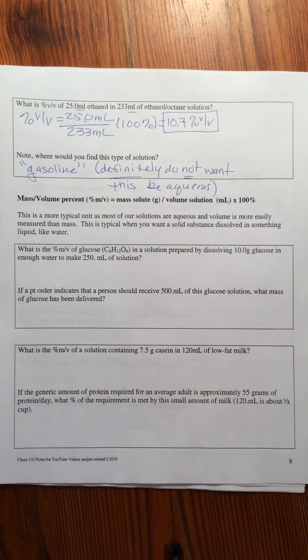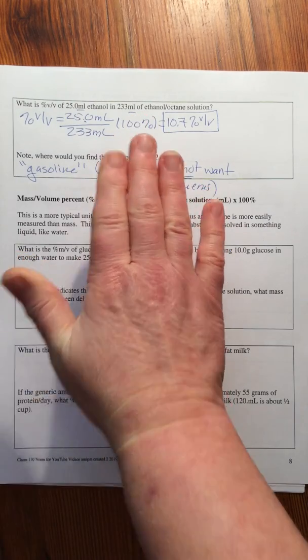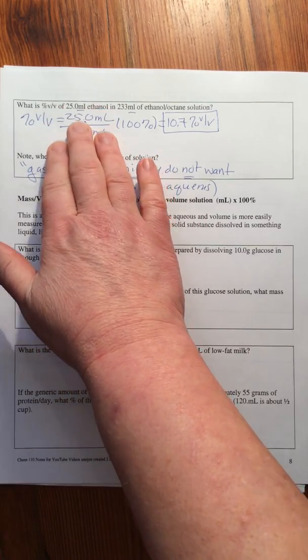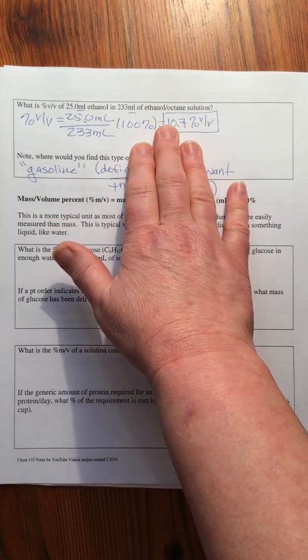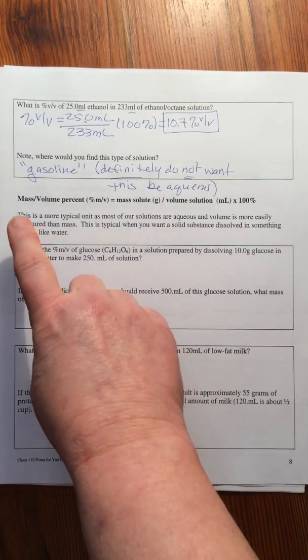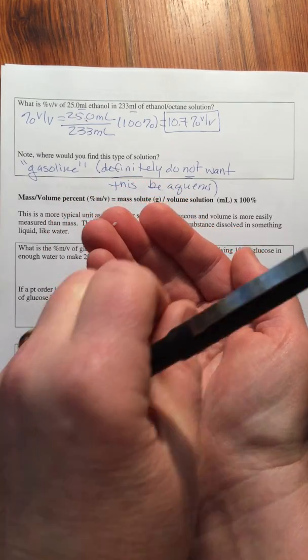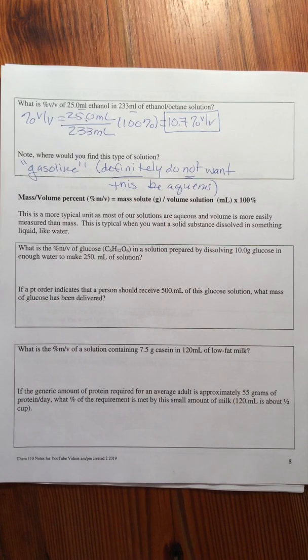Okay, now the reality of it is this is all great and well and good, but how many things do we encounter in our lives are going to be something that's a volume that's dissolved into something else that's a volume? Well, that's also rhetorical, because a more typical unit is when we have something that's solid. We're going to have some sugar, and we're going to put that in our coffee. We're going to have some crystals of Kool-Aid, and we're going to put that in our water, and we're going to make our Kool-Aid. We're going to take a vitamin, okay, a vitamin, and then we swallow it. We're going to put it in our body.